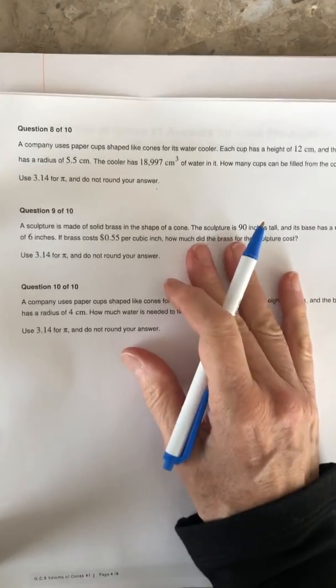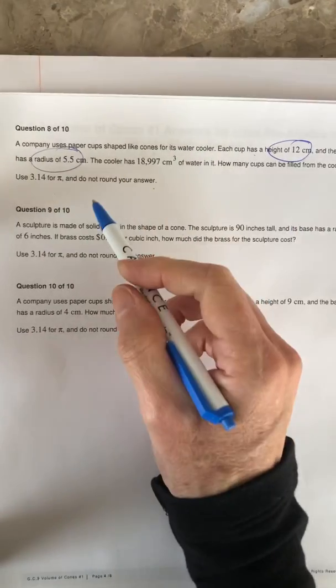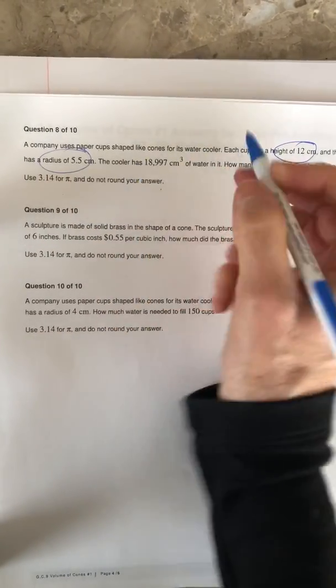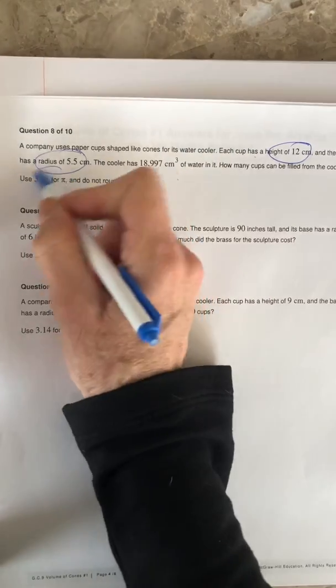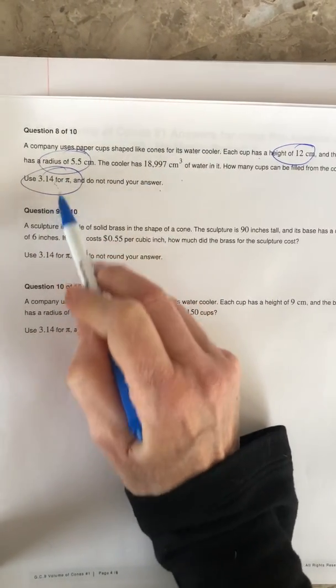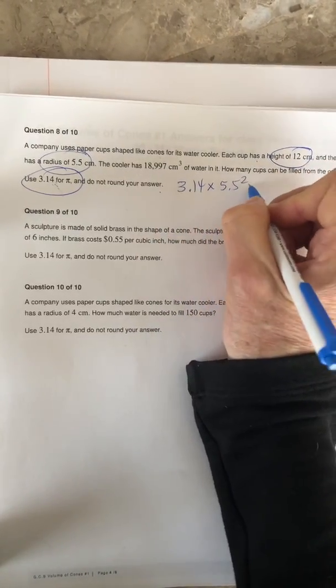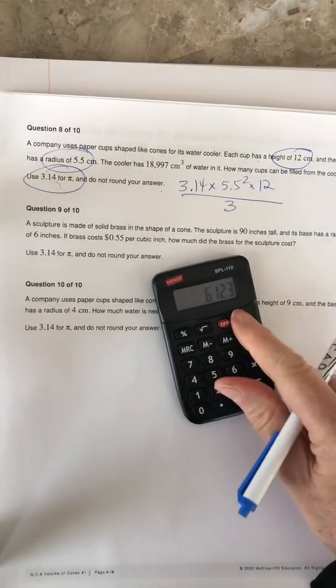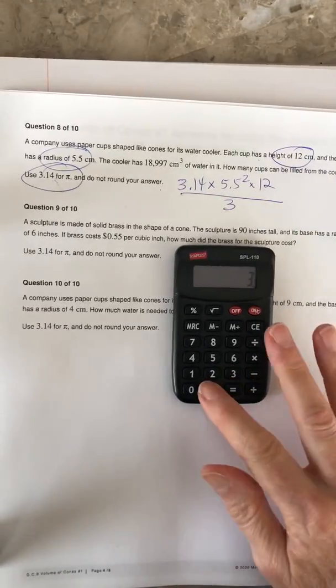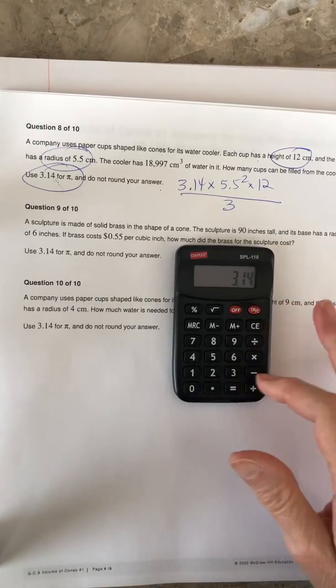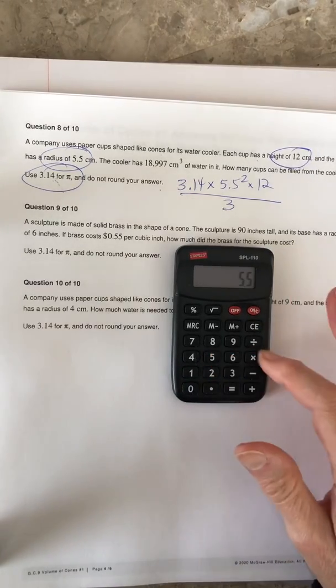Okay, so each cup has a height of 12 and a base radius of 5.5. It says to use 3.14, because you're not going to mess with me anymore, Alex. I'm reading it this time. So 3.14 times 5.5 squared times 12, all that divided by 3. I must go ahead and multiply it out just because I don't know what it is for 1.